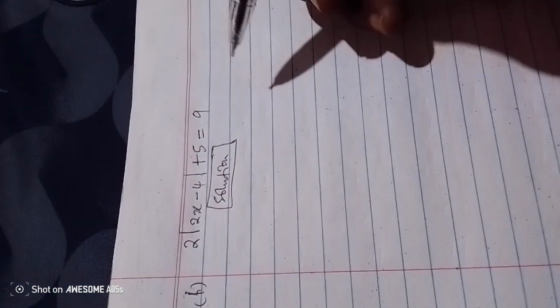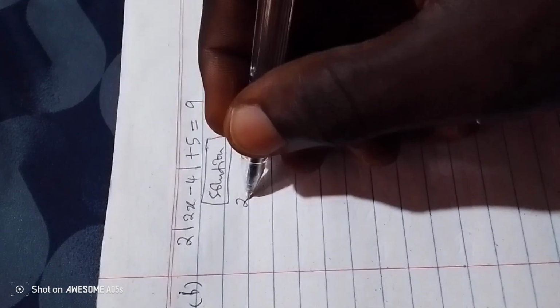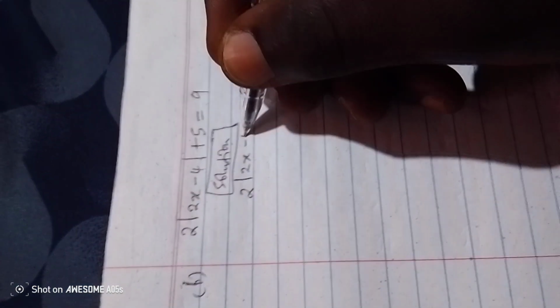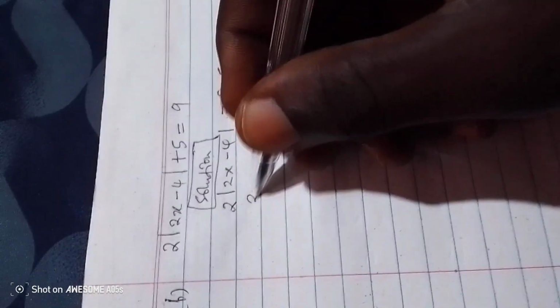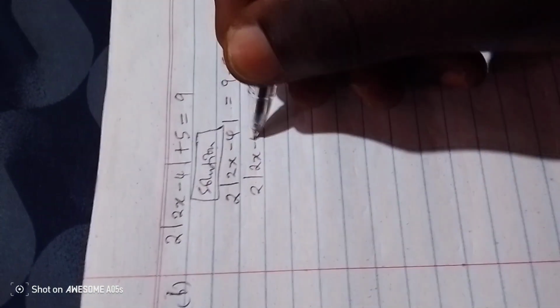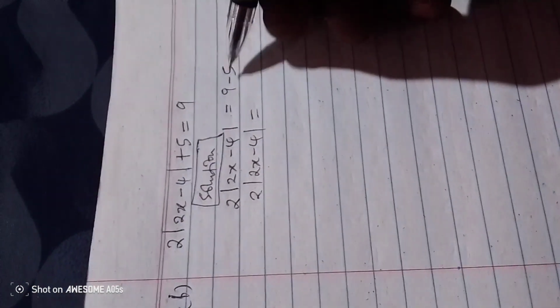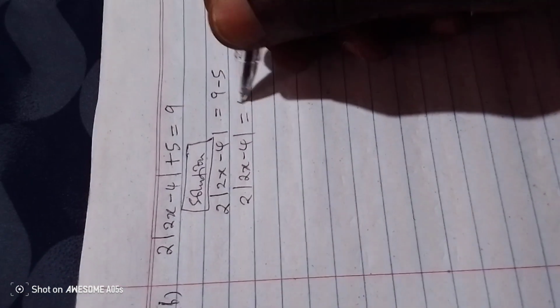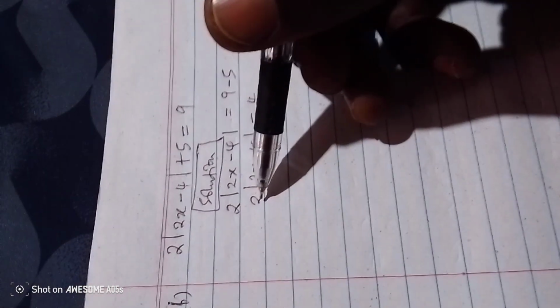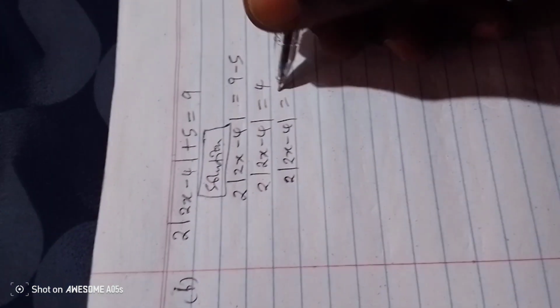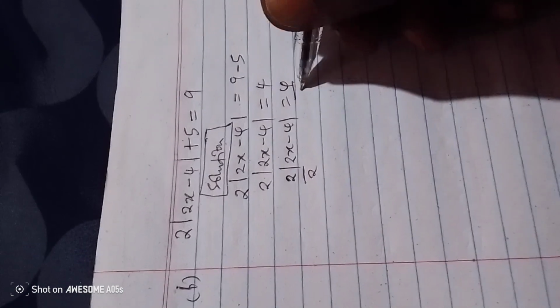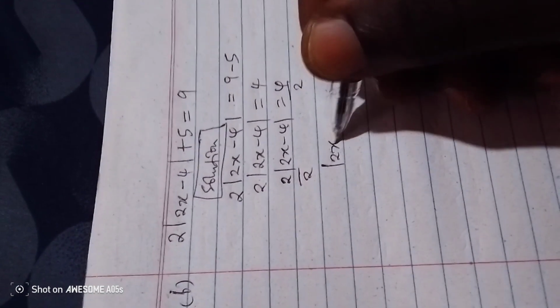So you can see there is an addition here. So this 5 will go the other side to form a negative. So we are going to remain with 2 modulus 2x minus 4 modulus equals 9 minus 5. That is 2|2x - 4| = 4. At this point, it's not yet isolated. So we have this 2, let it be divided on both sides. Let's now divide by 2. So now it is isolated.